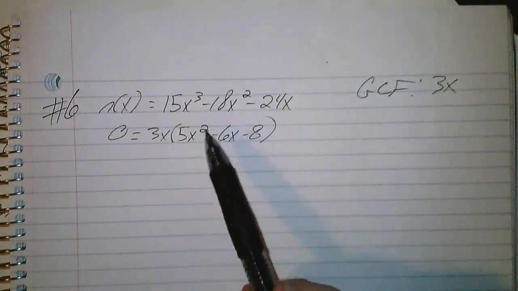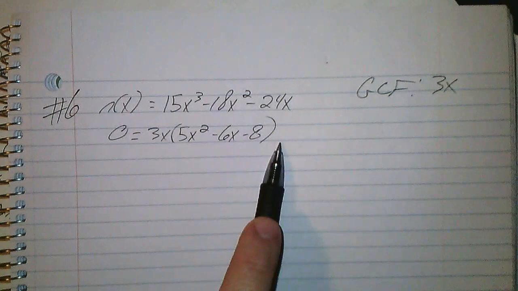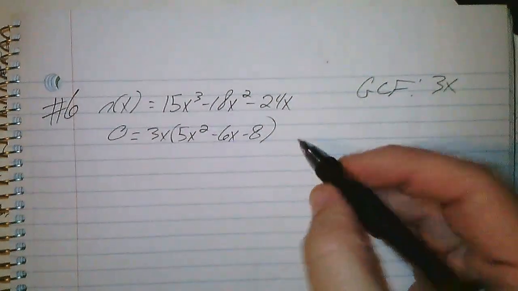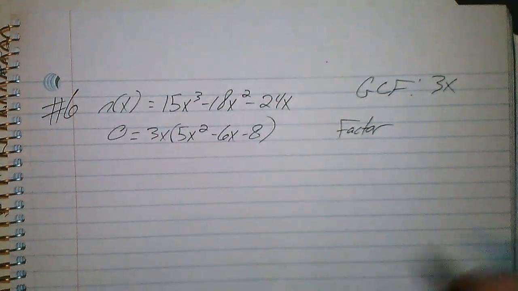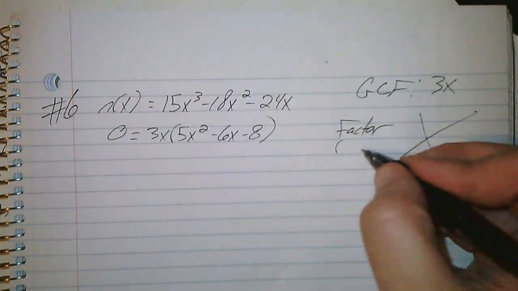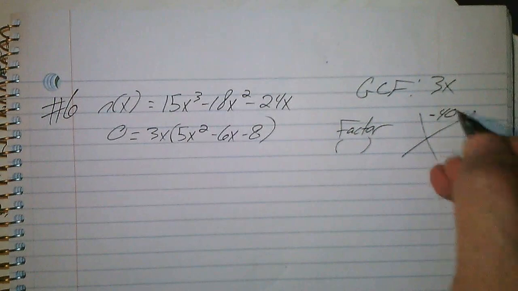So we divided everything by 3x. So the degree of each term decreased each time. And now you can factor this. Factor what's in the parenthesis anyway. 5 times negative 8 is negative 40.